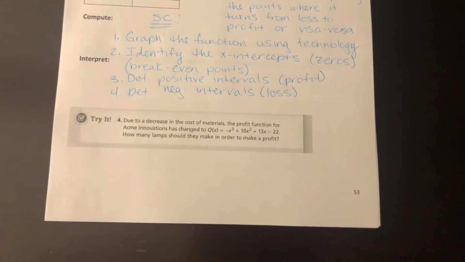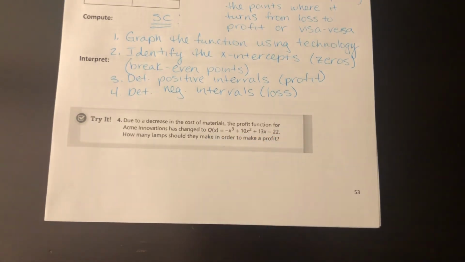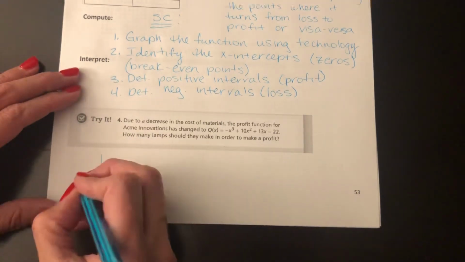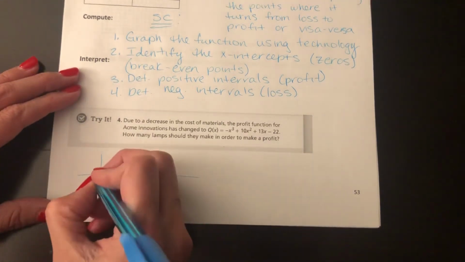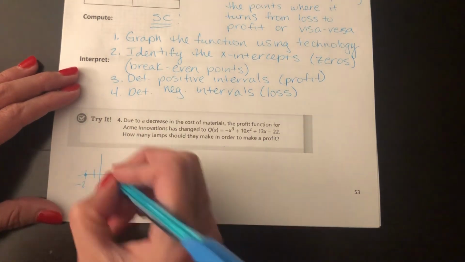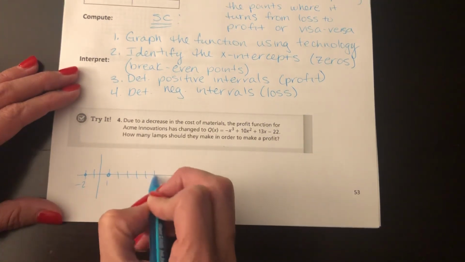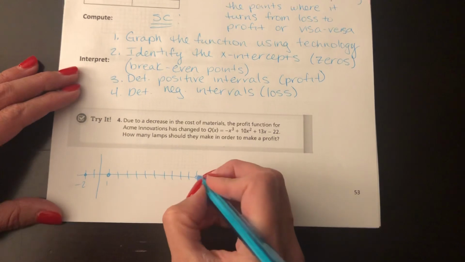All right, so number 4 says, due to a decrease in the cost of materials, the profit function for Acme Innovations has changed. So there's their new profit equation there. How many lamps should they make in order to make a profit? So the first thing you should have done was graph it. I saw an x-intercept at -2 and at 1 and another one at 11.